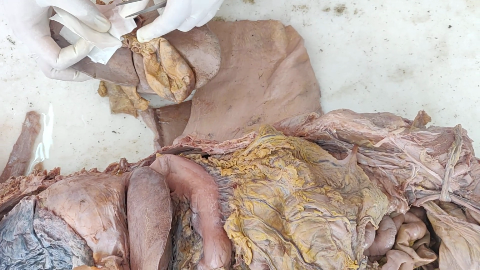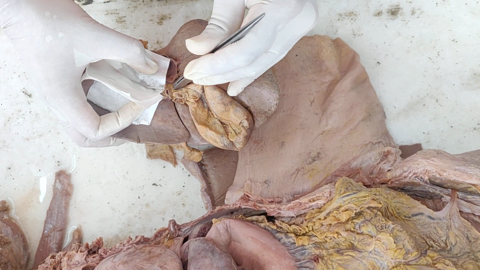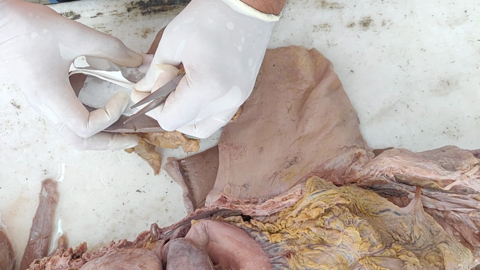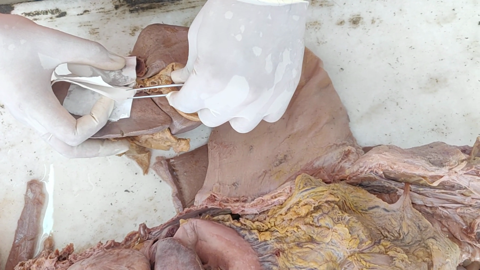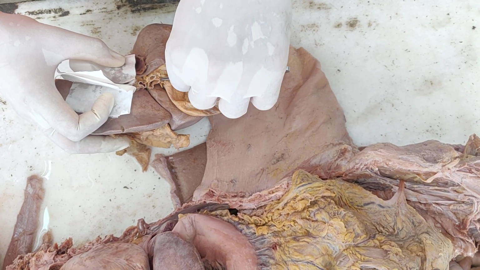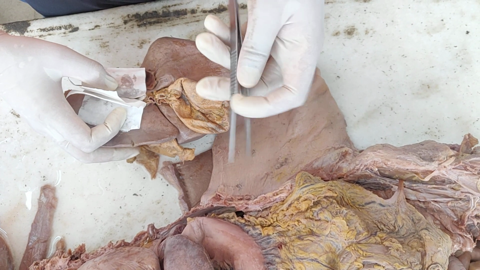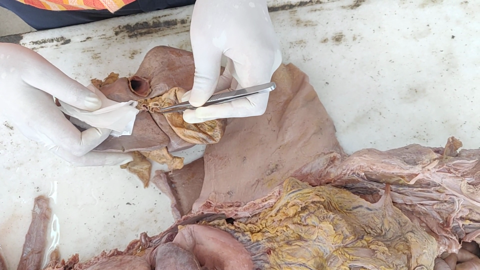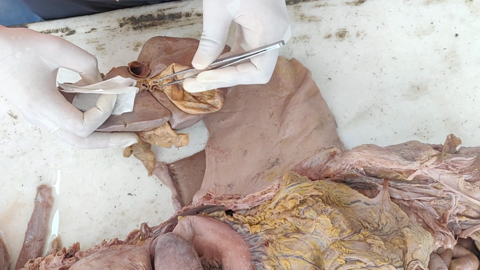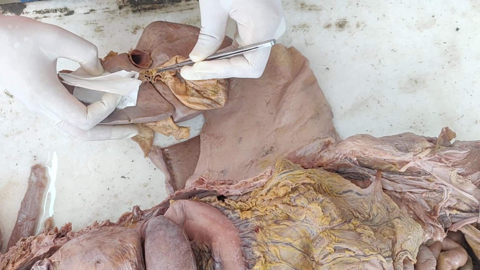Inferiorly, this posterior layer continues as the upper layer of the porta hepatis, and the anterior layer, or left layer, continues as the inferior layer of the porta hepatis. Here it makes the free margin of the porta hepatis, and inside the porta hepatis you can see the structures: the portal vein, hepatic artery, and bile duct.